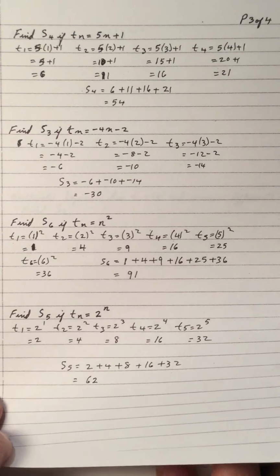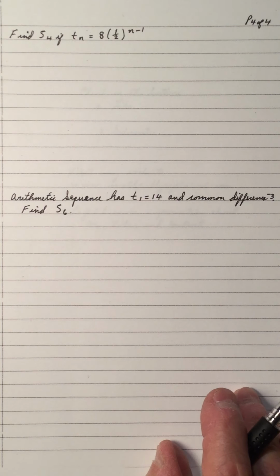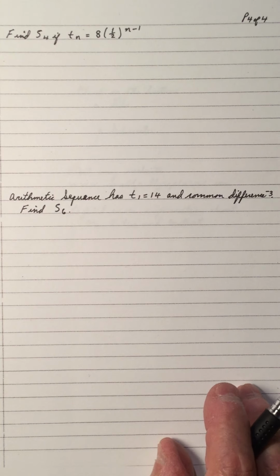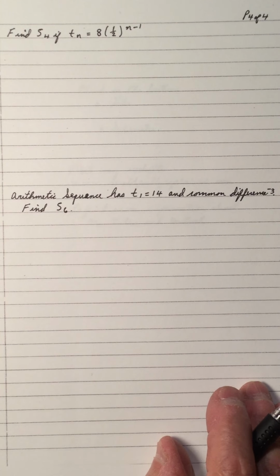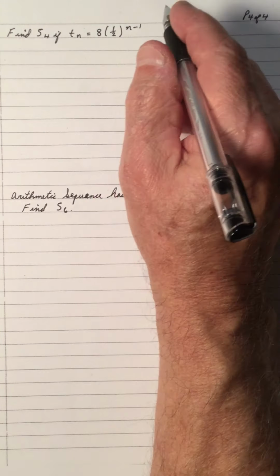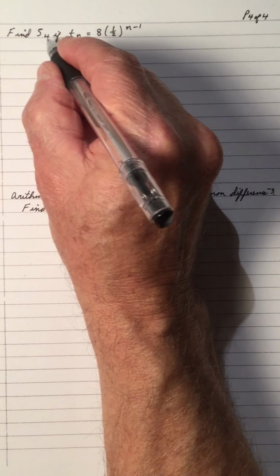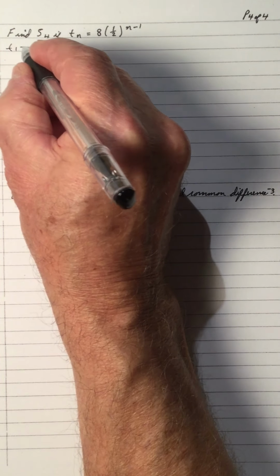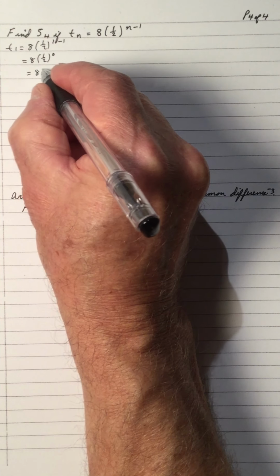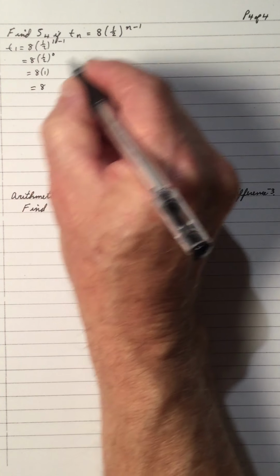Let's continue. Just reviewing the idea of a sum. S, the sum, is a series, the sum of terms of a sequence. And again, pause your video if you wish. Find S4. That's the sum of the first 4 terms of this sequence. So T1 is 8 times 1/2 to the 1 minus 1, which is 8 times 1/2 to the 0. A half to the 0 is 1, so that gives us 8.